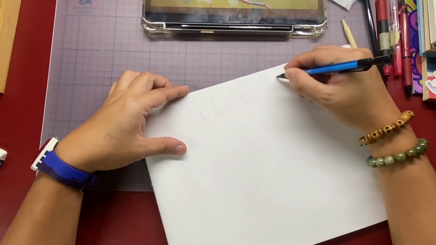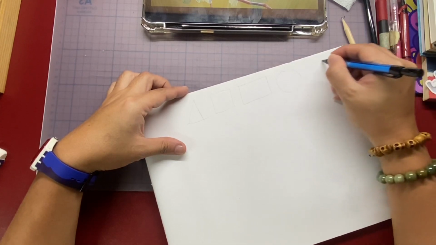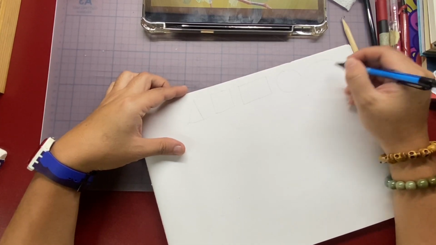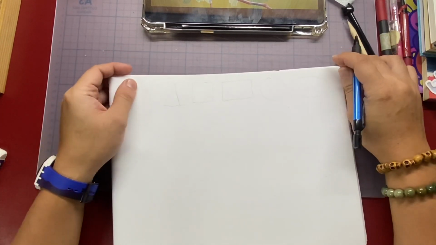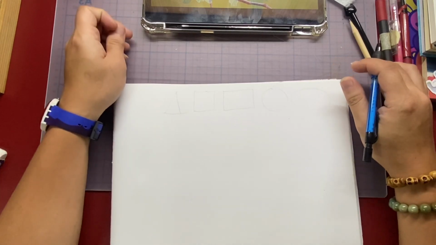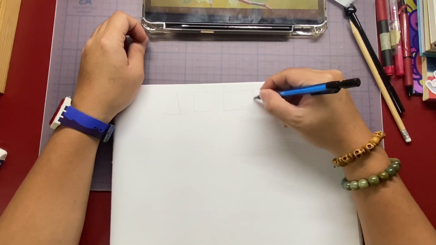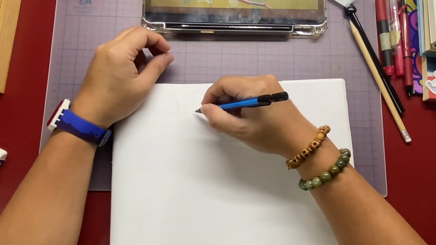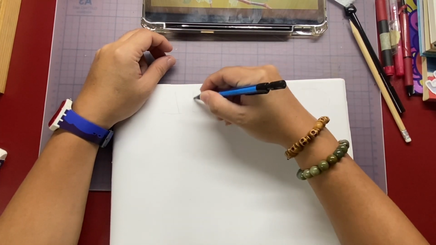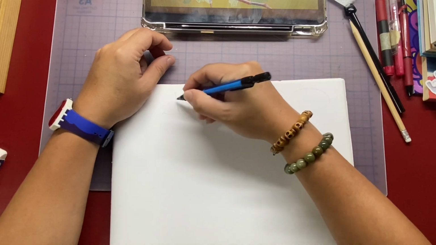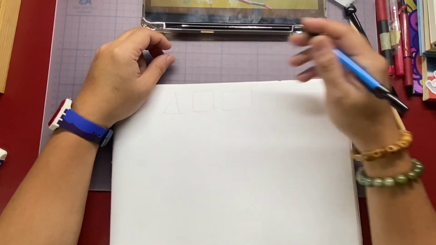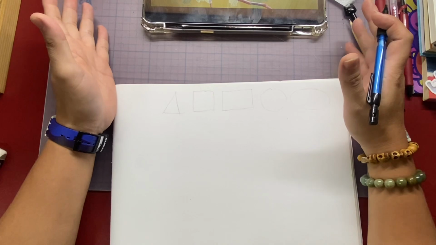Triangle, circle, oval. Don't forget those basic shapes. Most of what we learned in grade school in the early years is that whenever we put together basic shapes, it always resembles something that we often see.